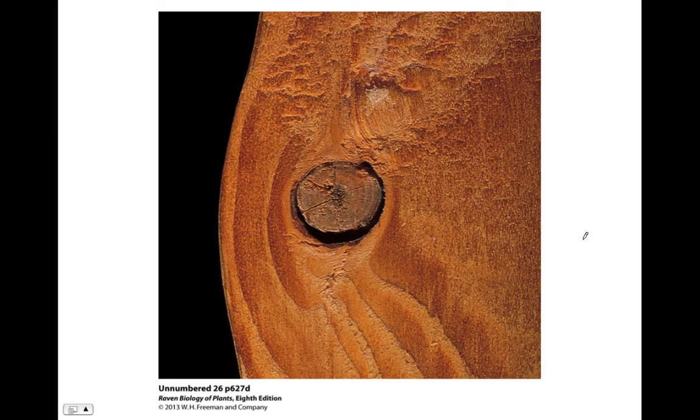So if you see a knot in a piece of furniture or wood that has this gaping area around it, you know it's a loose knot, and at this particular point of the tree's growth, this branch was no longer living, it was no longer connected to the vascular cambium of the tree.